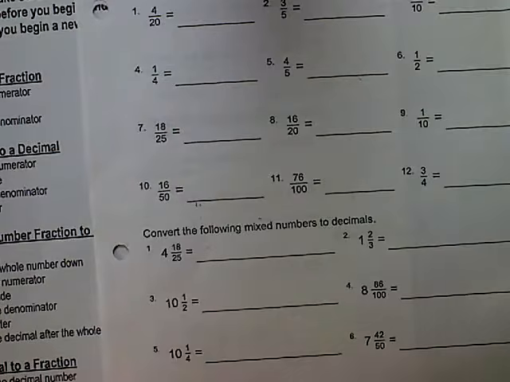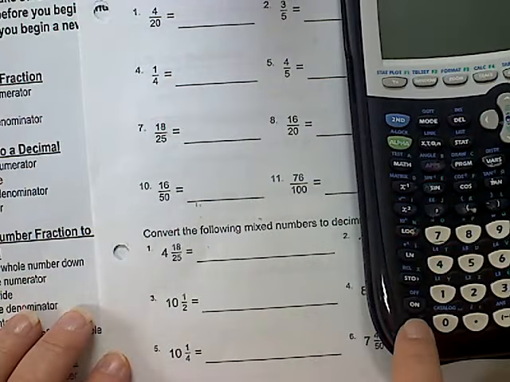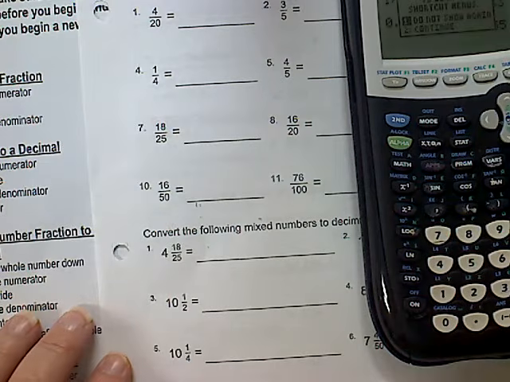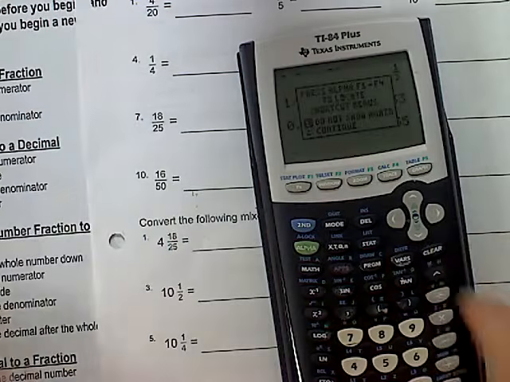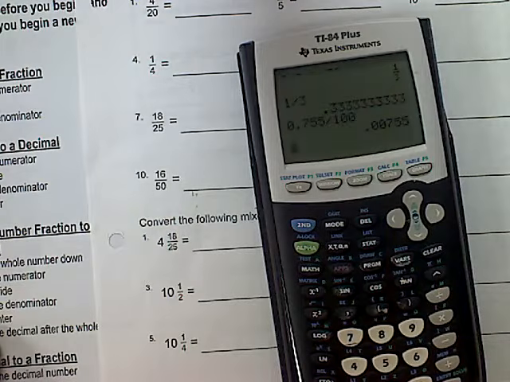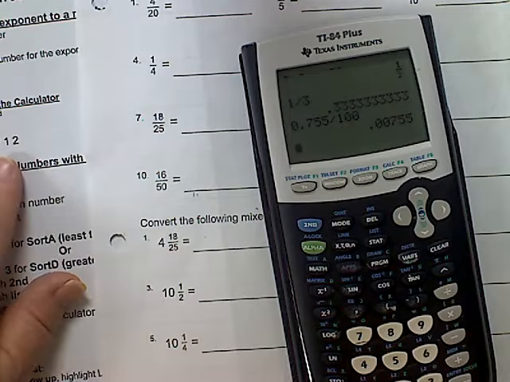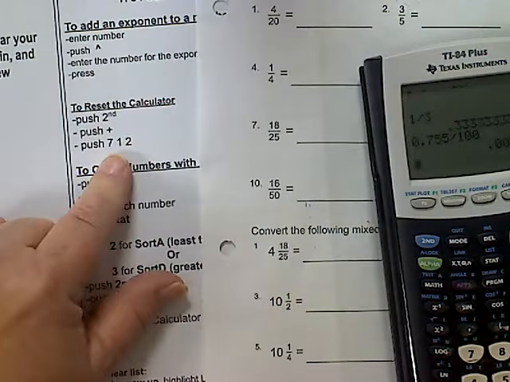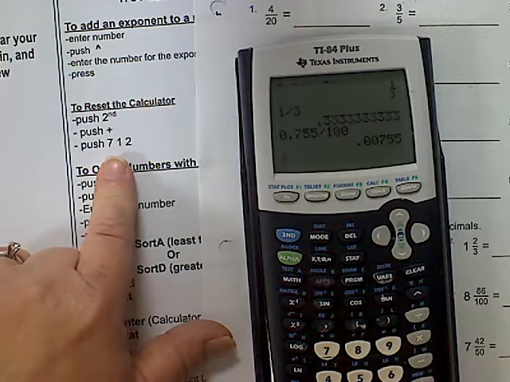Okay, here we go. So, to turn on the calculator, you press the on button. Isn't that amazing? Turn it on, okay? And then sometimes it's going to have stuff on it. You're going to press clear, and I need to get rid of all this. So, to reset my calculator, the instructions are right here on your orange card.